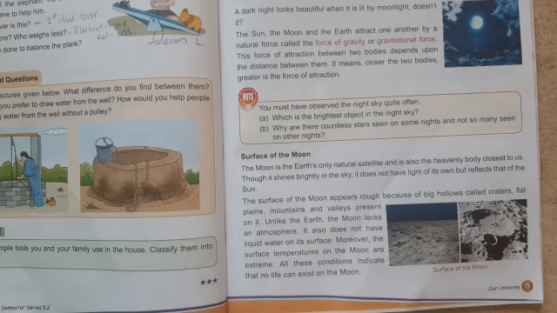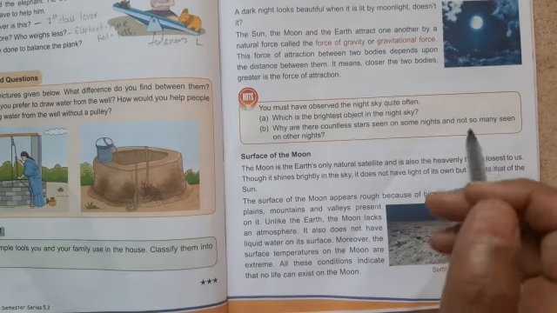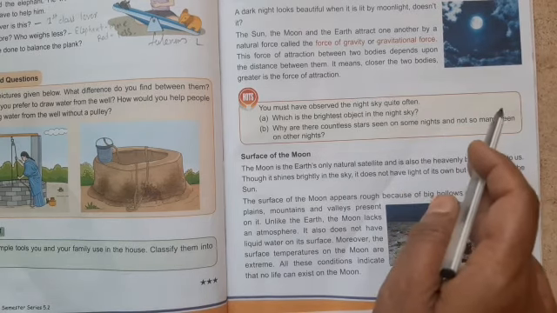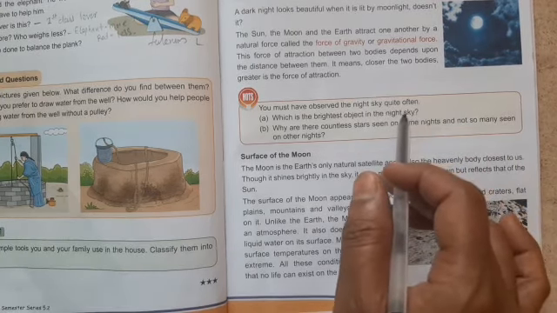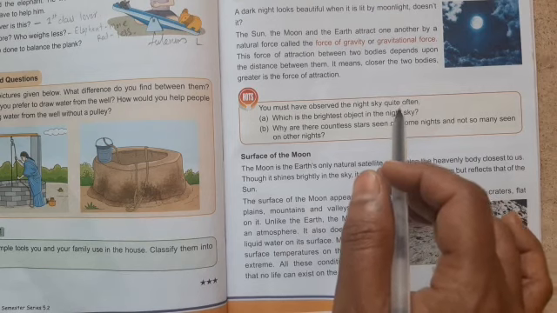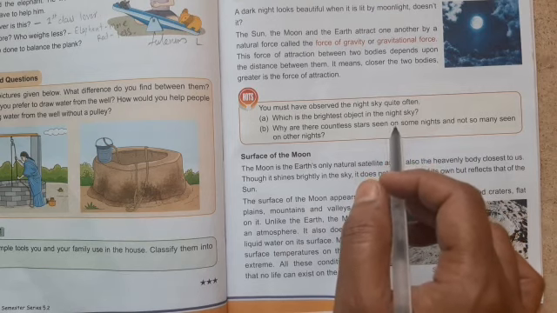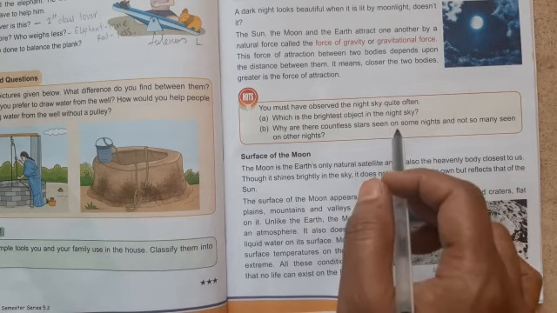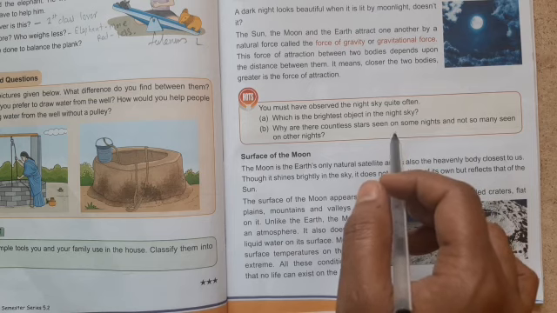Okay, now I'll explain it to you. Why are there countless stars seen on some nights and not so many on other nights?